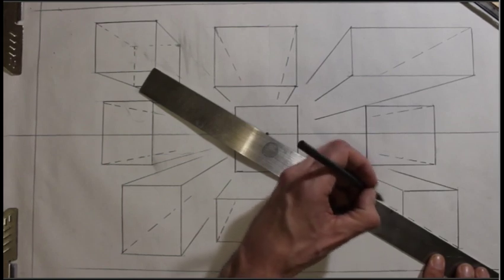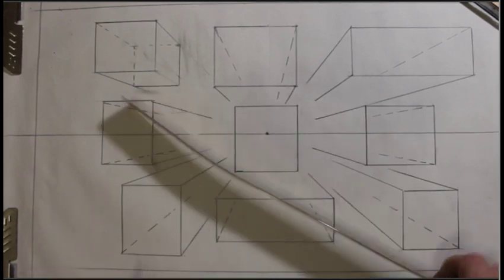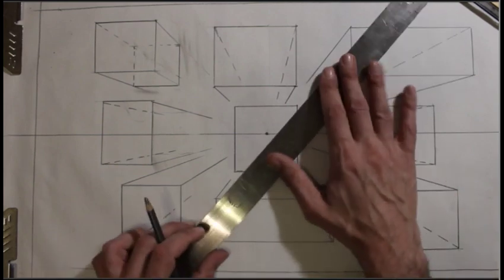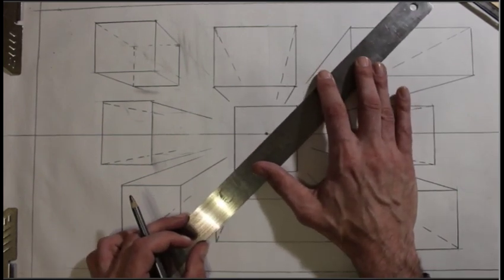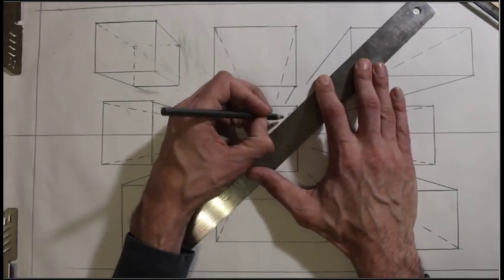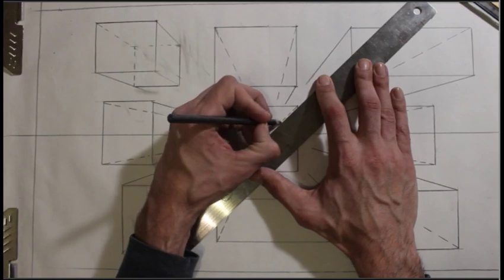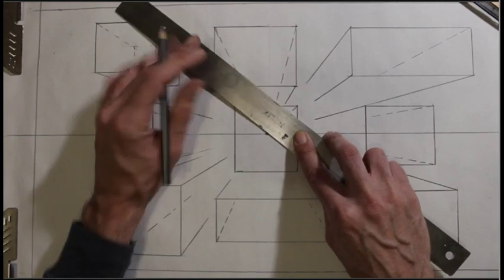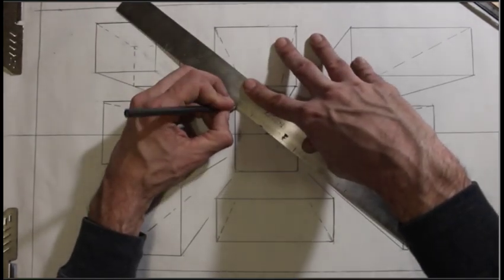Which is why when we get into two-point perspective, it actually is going to seem a little easier. Alright, so now let's do my final one. This one has the potential to be the most disorienting box of them all, because all the receding edges are invisible edges.